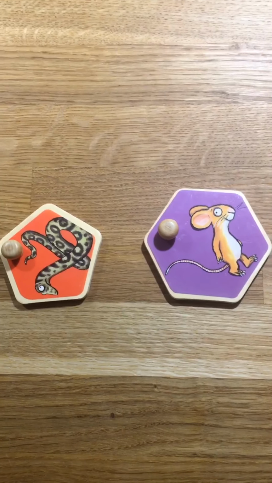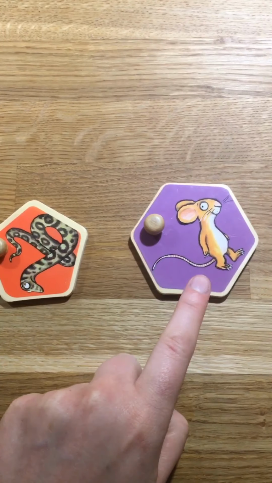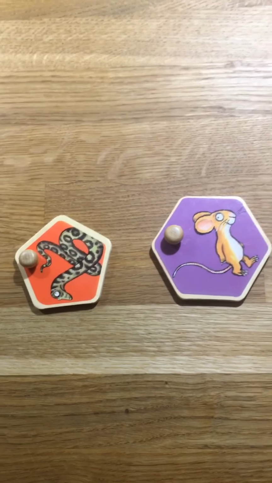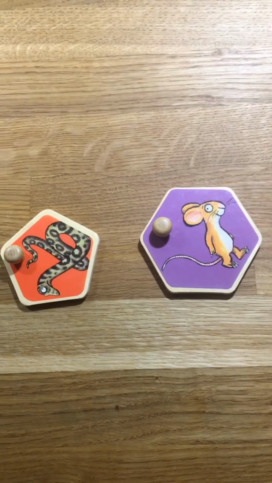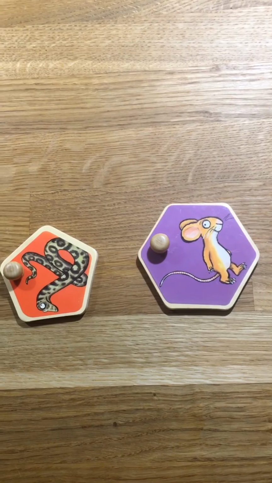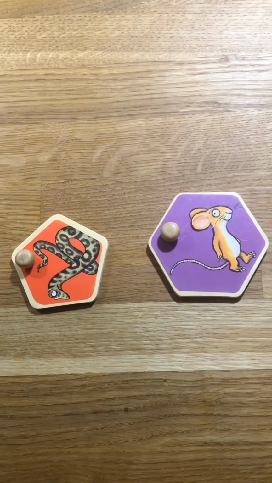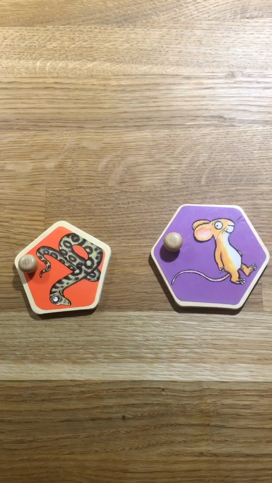Right, I've got my last 2 shapes here. I've got the pentagon and I've got the hexagon, and I want you guys to see if you can work out how many vertices both shapes have and also how many sides they have. Give it a go.